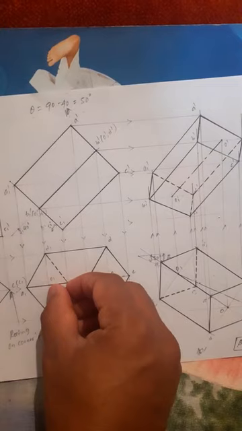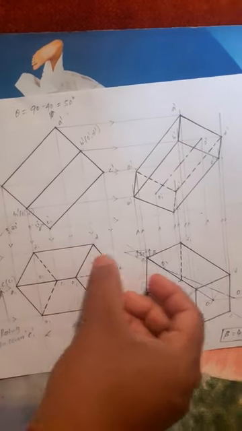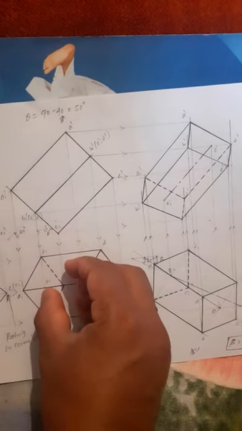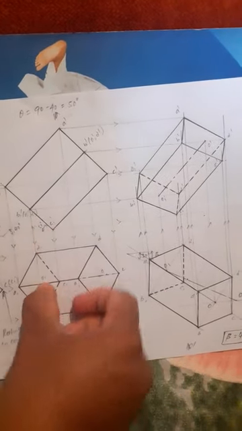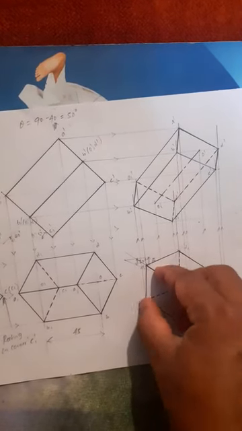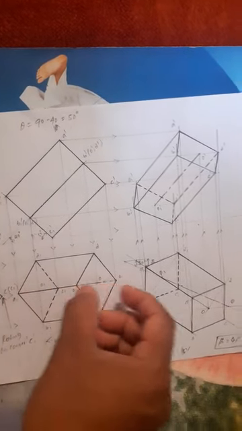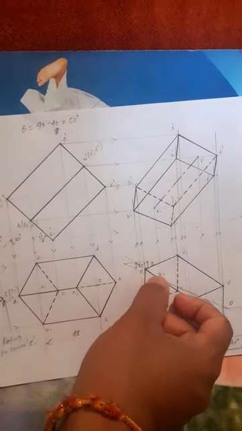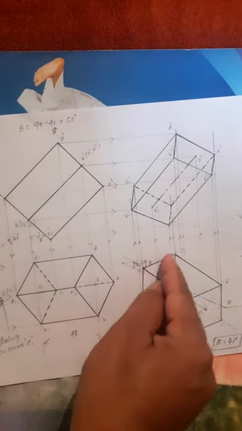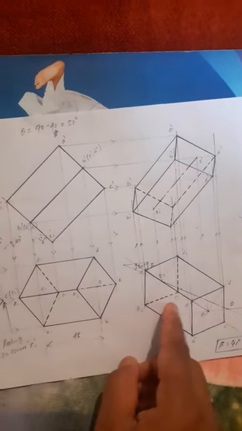Now take the compass and place this face here. O1 D1 is the radius, equal to O1 B1. With O1 D1, draw an arc to O1 B1. Similarly O1 A1 is equal to O1 C1. On the 90 degree line and on the beta degree line, cut, and you will get A1 B1 C1 D1.